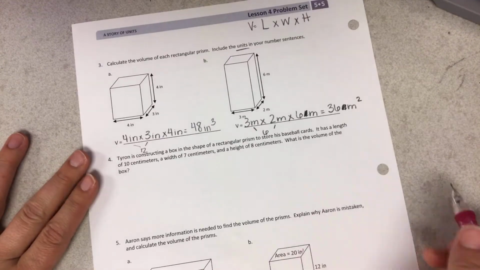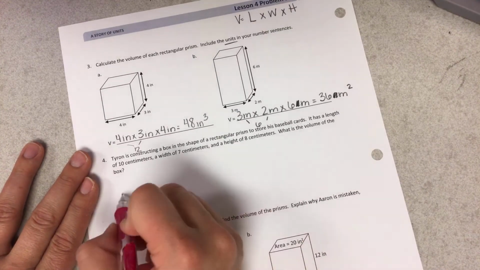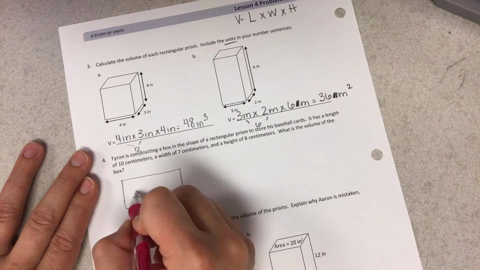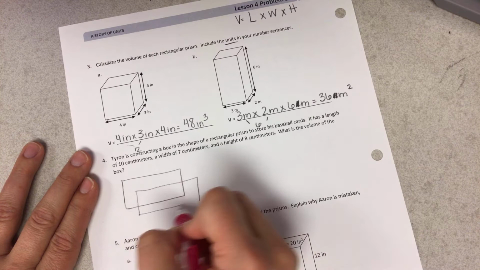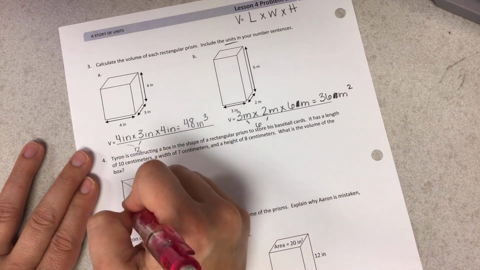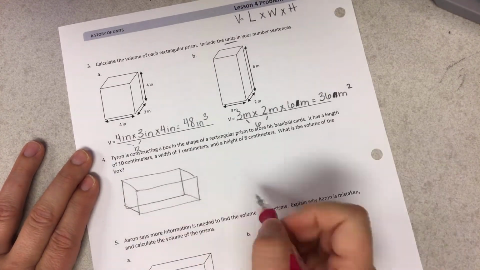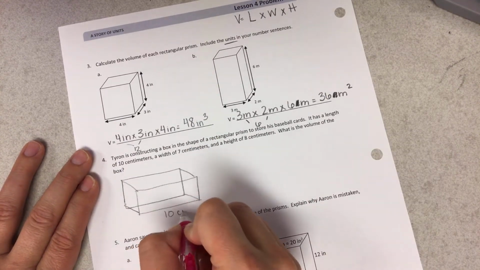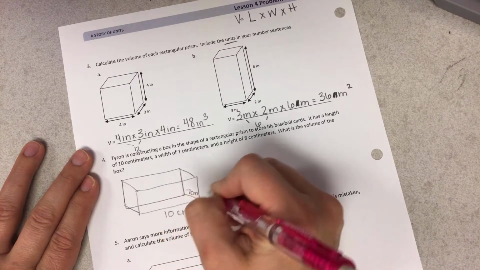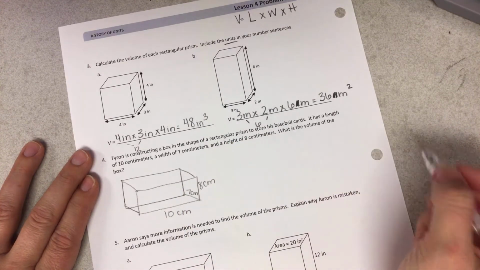Okay, pretty simple. The next one, it says Tyrone is constructing a box in the shape of a rectangular prism. So I'm going to go ahead and draw this rectangular prism. Okay, make it that 3D shape. Okay, you can erase some things if you want to. It says that it has a length of 10 centimeters. It has a width of 7 centimeters, and it has a height of 8 centimeters. So it says, what is the volume of the box?